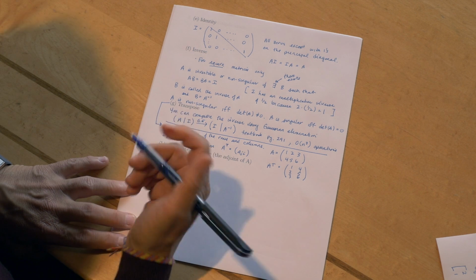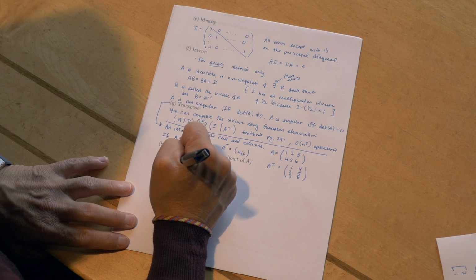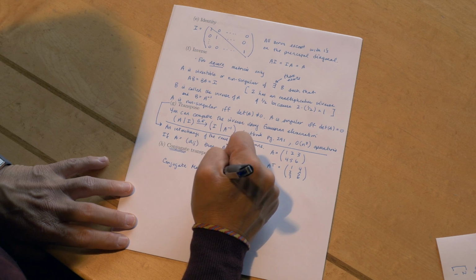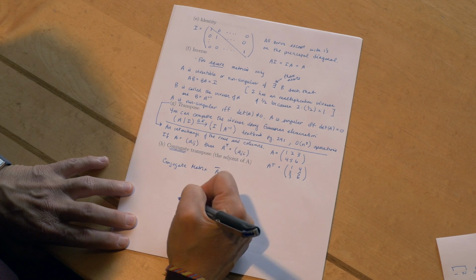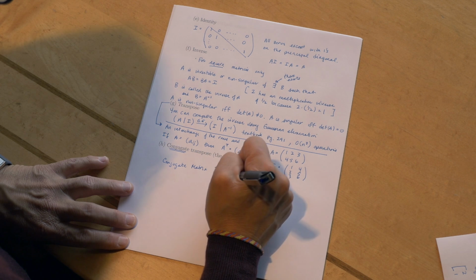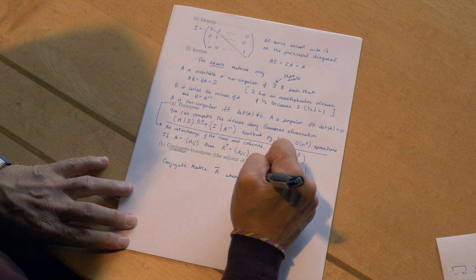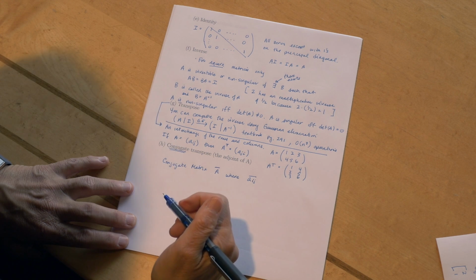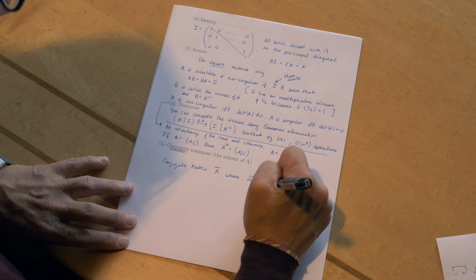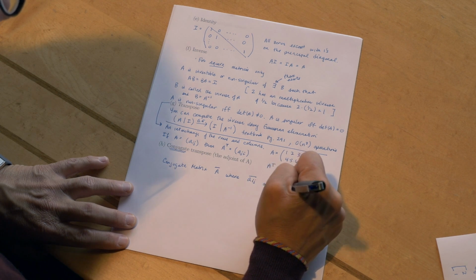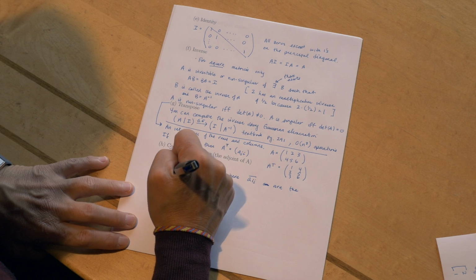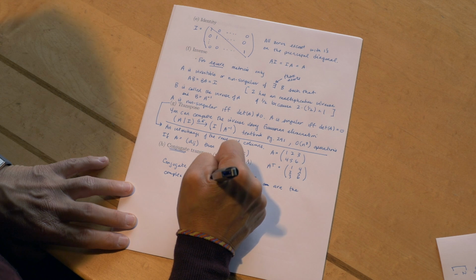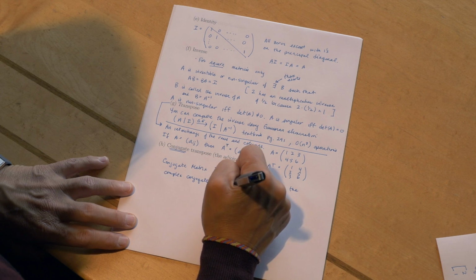We have some matrix A, and the conjugate matrix will be written like this, A with a bar over it, where the elements in the conjugate matrix are the complex conjugates of a_ij.